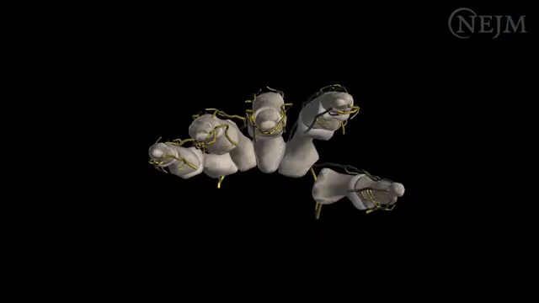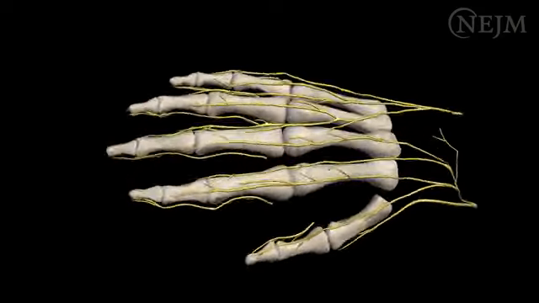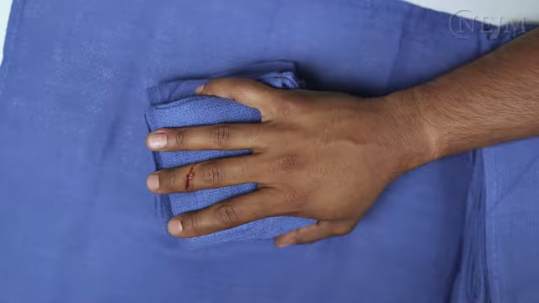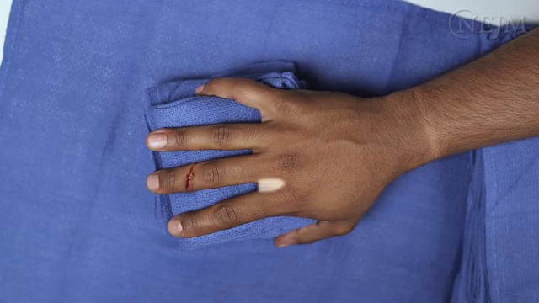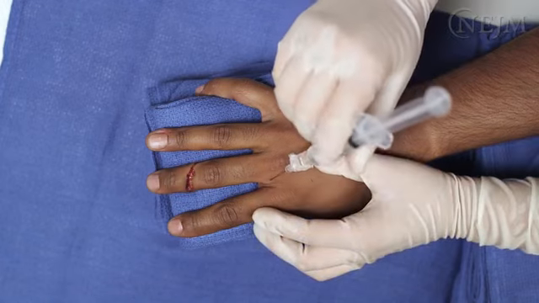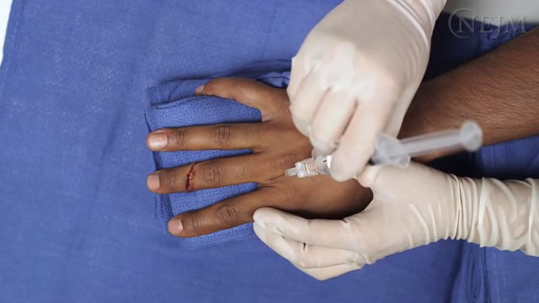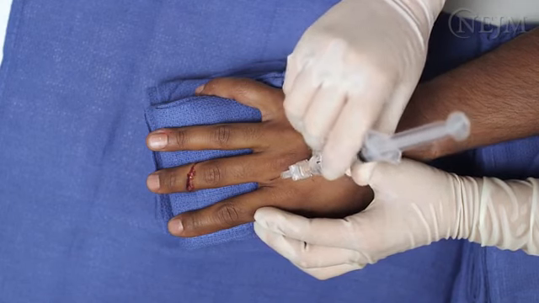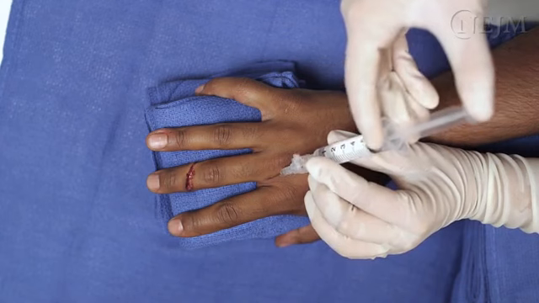Four nerves, running at the 2 o'clock, 4 o'clock, 8 o'clock, and 10 o'clock positions, provide innervation to each finger, including the thumb. Identify the web space on the dorsal aspect of the hand, where the finger joins the hand. Insert a 25 or 27 gauge safety needle at the web space and advance it until the needle reaches the palmar aspect of the hand.